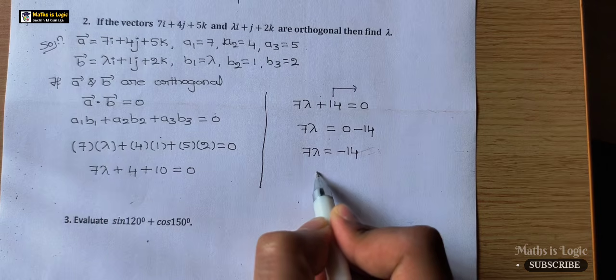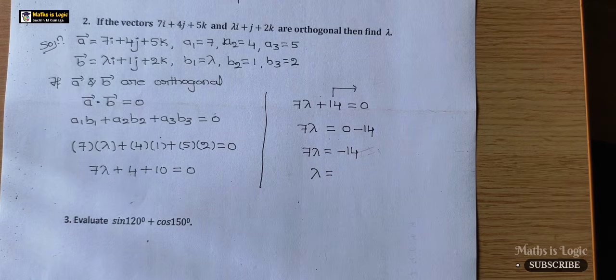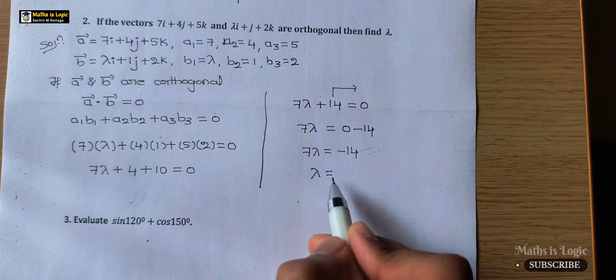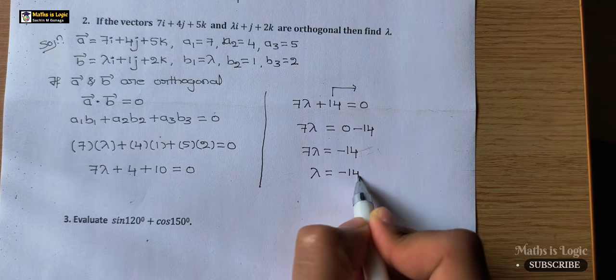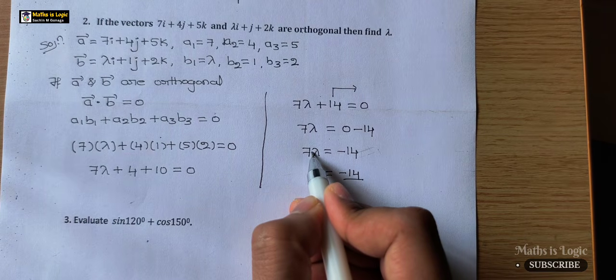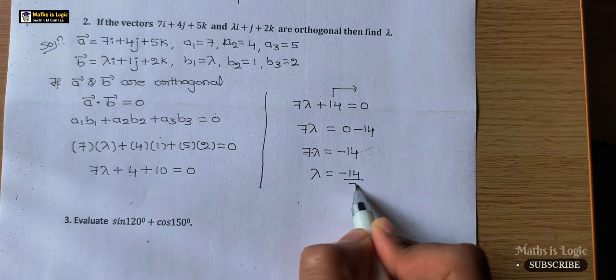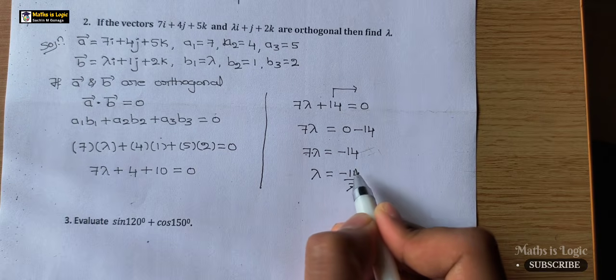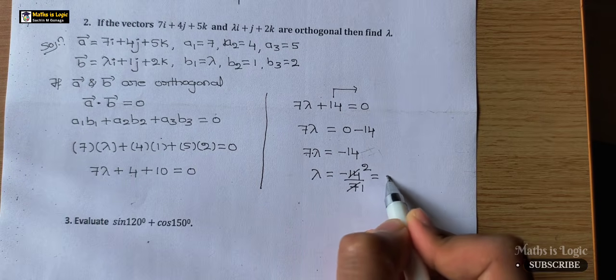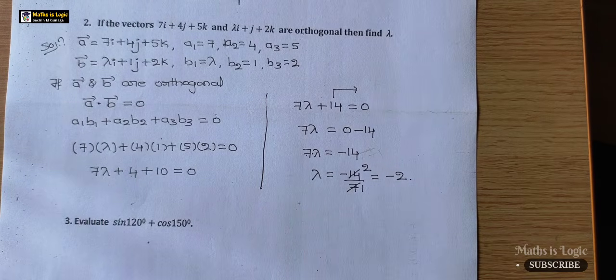Therefore 7 lambda is equal to 0 minus 14, is minus 14. So lambda is equal to minus 14 divided by 7, because of the multiplication sign, this 7 comes in the denominator. So cancel 7 1, 7 2. So what is the value of lambda? Minus 2.